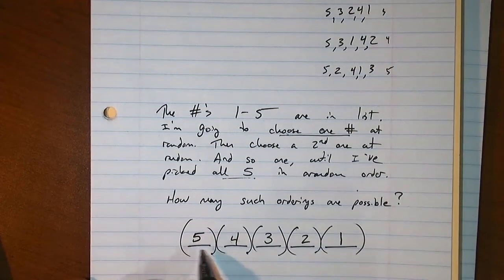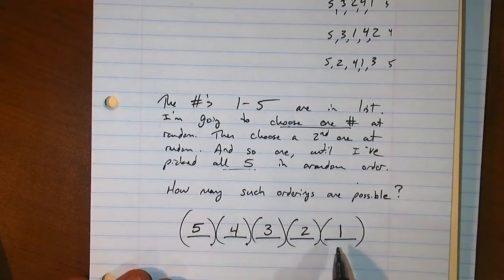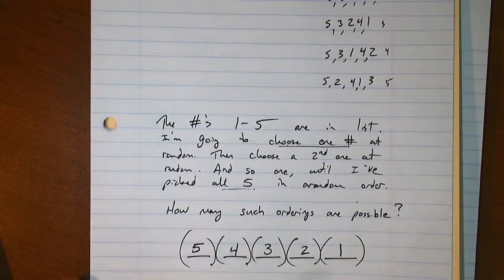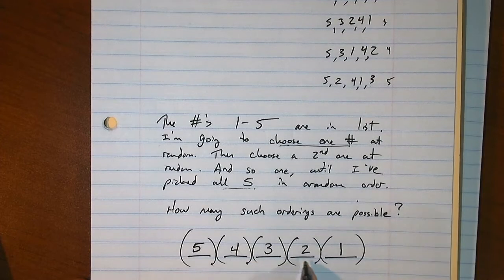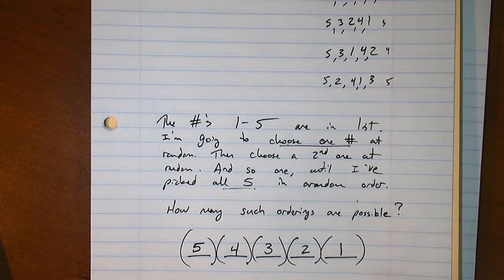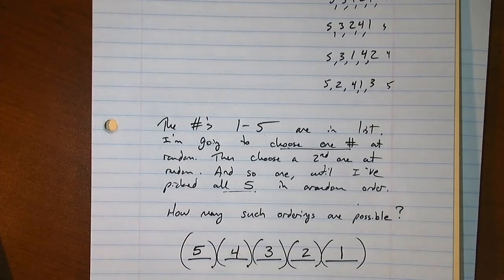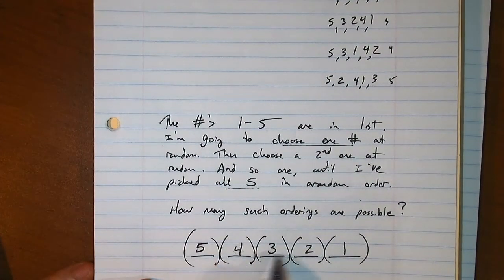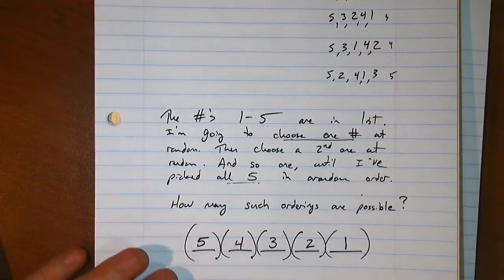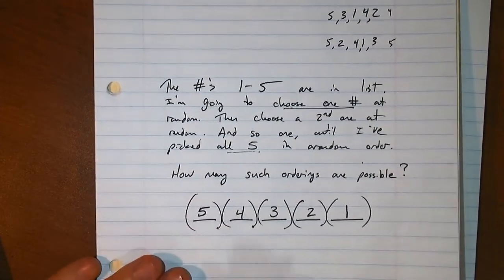So notice what we have here. When I set things up with the fundamental counting principle, the number of options I had is exactly equal to the number of events occurring, and because I'm not replacing the numbers after I pick them, I end up with 5, 4, 3, 2, 1 as my setup.